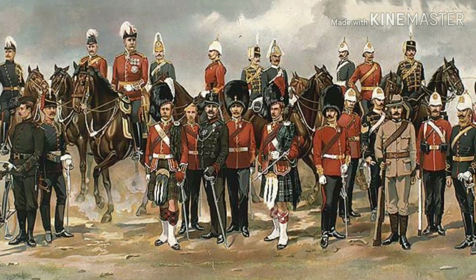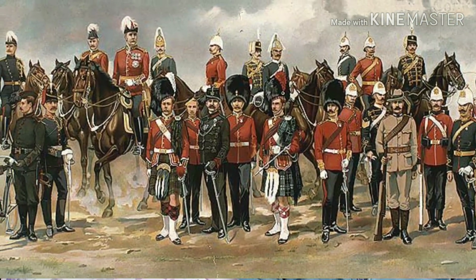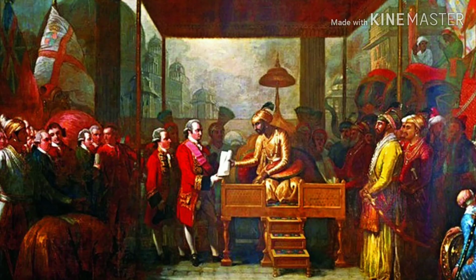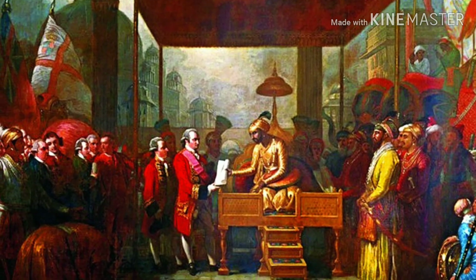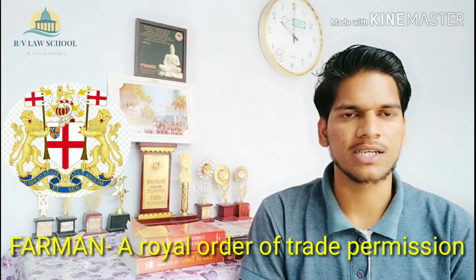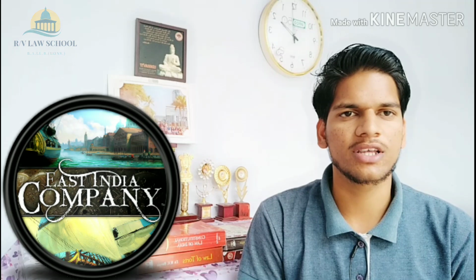In 1600, the Britishers came to India with the motive of trade and business. They were given the exclusive rights of trade by Queen Elizabeth. And when they came to India, they found that there were few competitors to them in terms of business and trade. Firstly, they found a new way to defeat those competitors, so they persuaded Mughal emperors to issue a farman for them. A farman is basically a royal order for the trade permission. They established East India Company forcefully and defeated all their competitors.